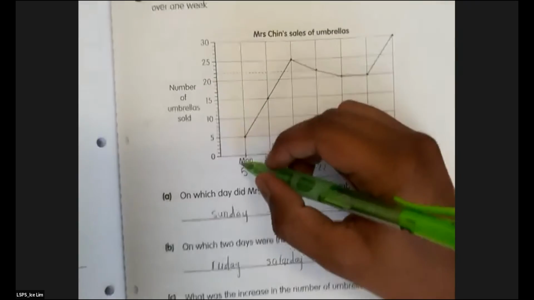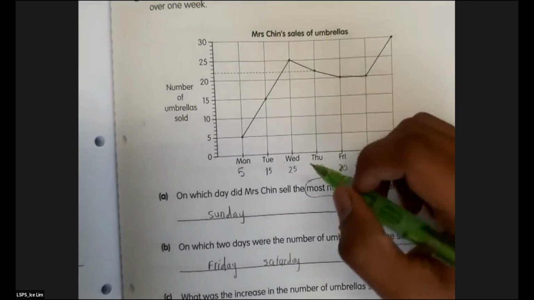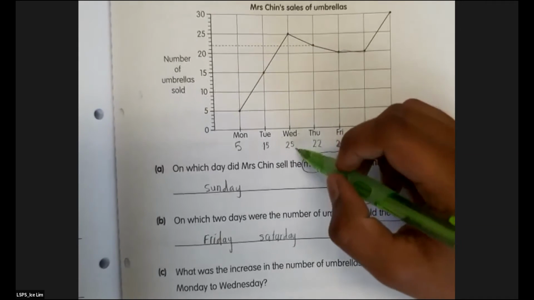What is the increase in the number of umbrellas sold from Monday to Wednesday? So minus 25 and 5. So the increase in the number of umbrellas sold from Monday to Wednesday is 20.